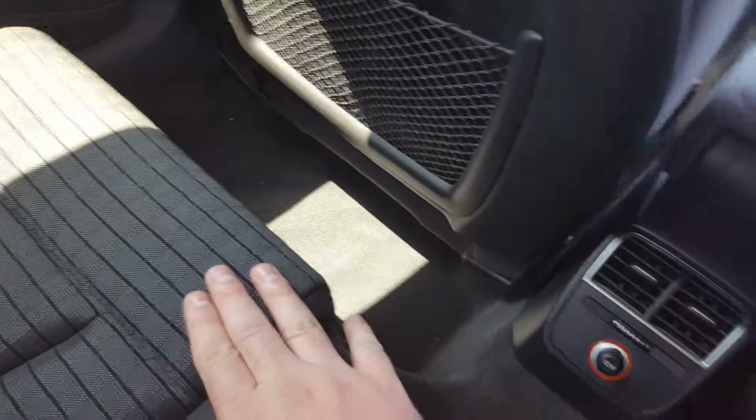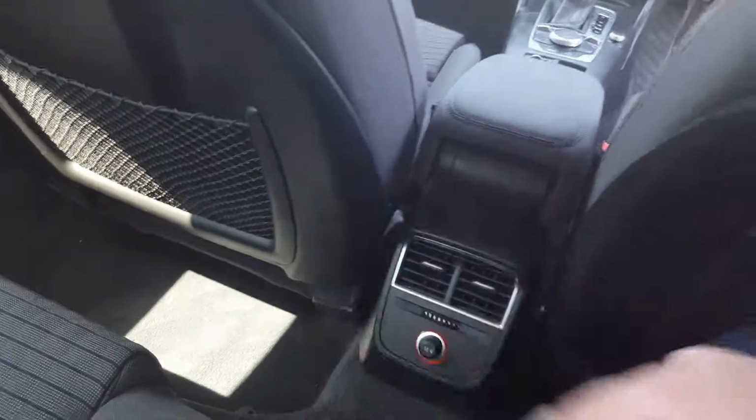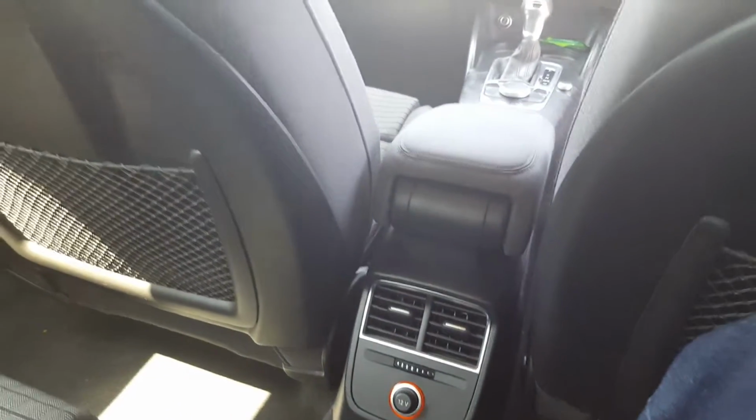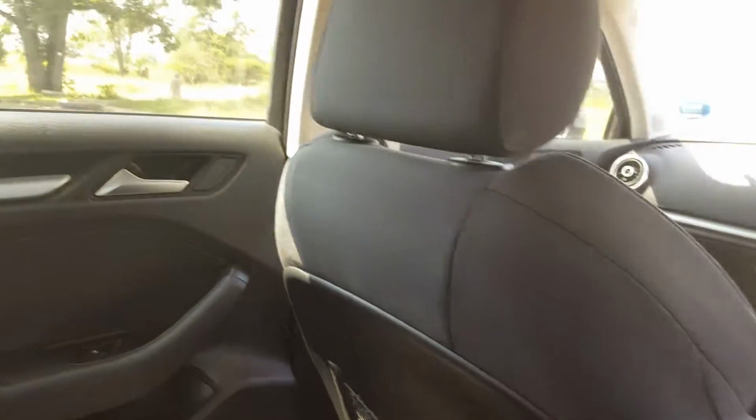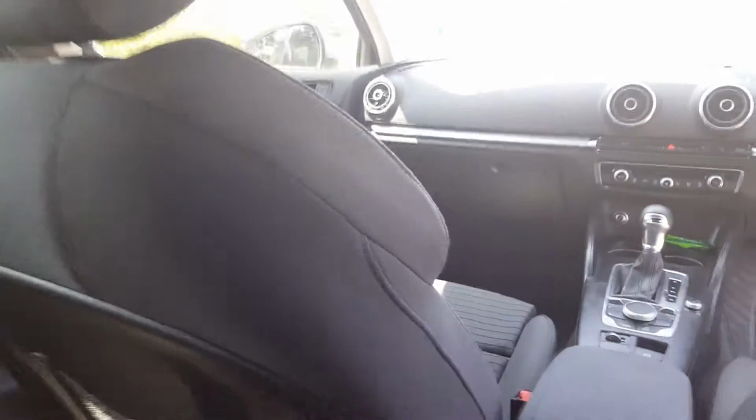It's got stadium seating, which means that the rear seats are sitting at a higher plane to the front seats. We've got our mesh holder here for what have you. Obviously not really child safe or child friendly in the back here in any case, just purely because of the fabric seats. Now that brings me to another point.